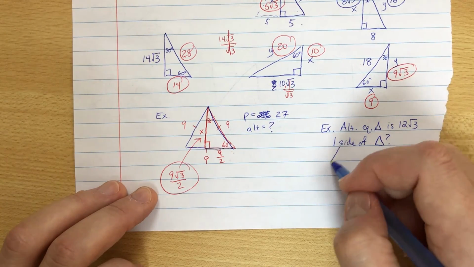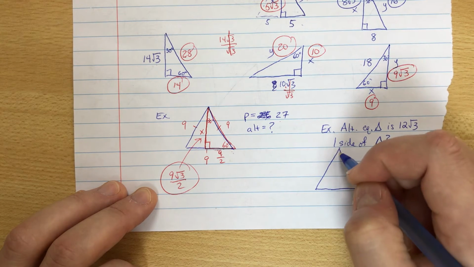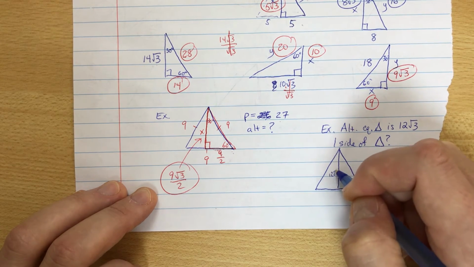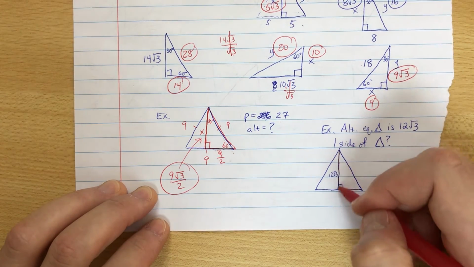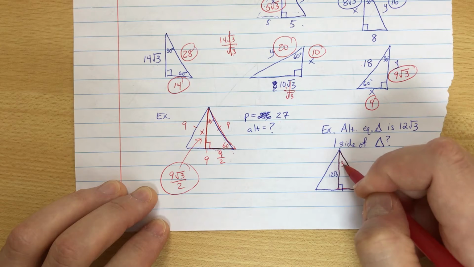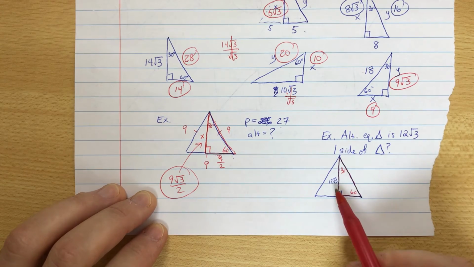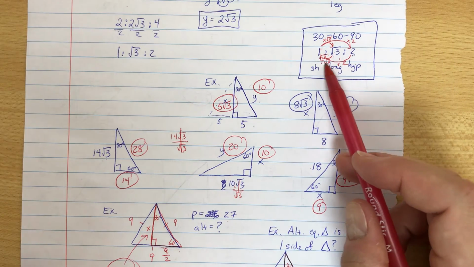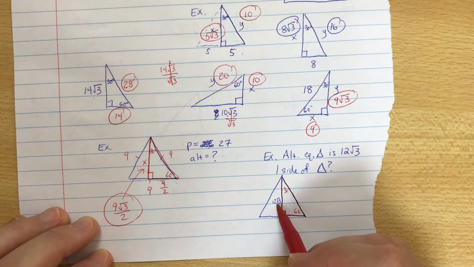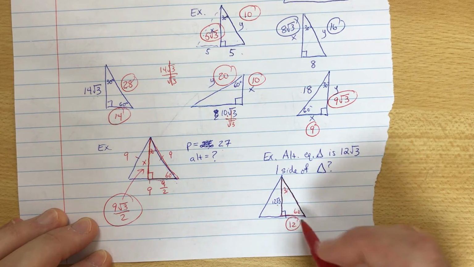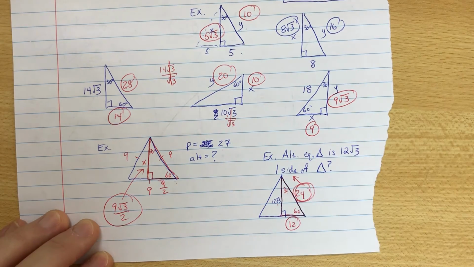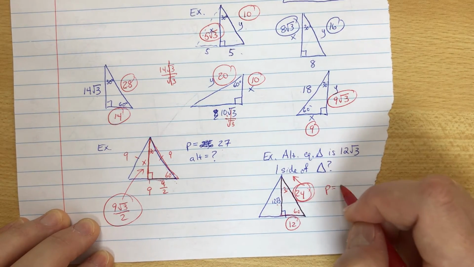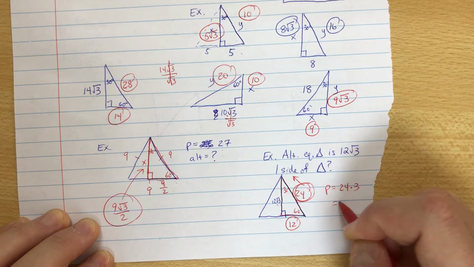Okay, so let's draw an equilateral. Let's draw the altitude. So that's 12 square root 3. When we draw that altitude, we create a 30, 60, 90. There's the 30, there's the 60. Now the short leg, to go from the long leg back to the short leg, we divide by root 3. So divide by root 3, there's 12, and then multiply by 2, that's 24. So 24 is the side of the triangle. If you wanted the perimeter, you would do 24 times 3, which is 72.